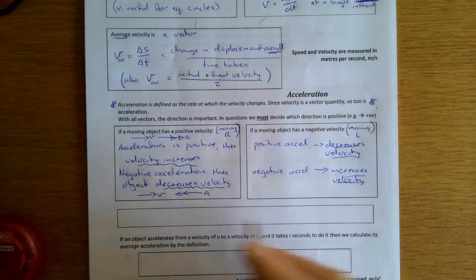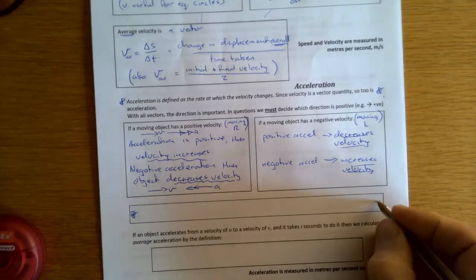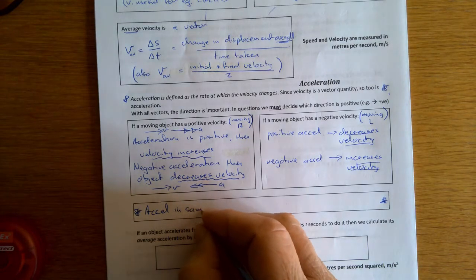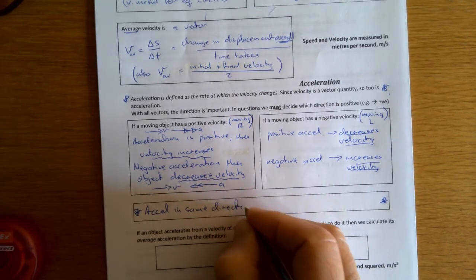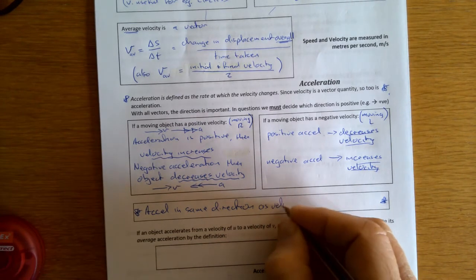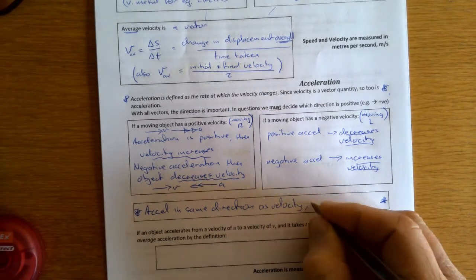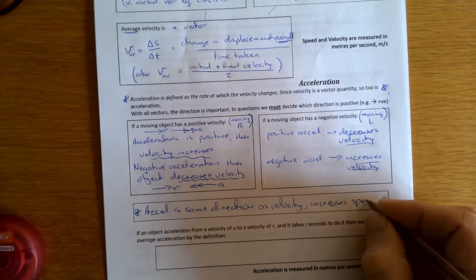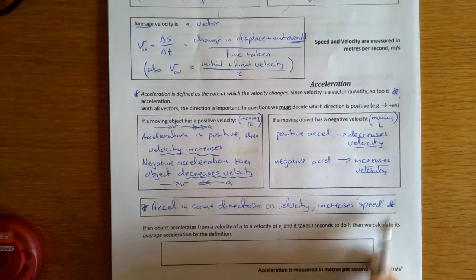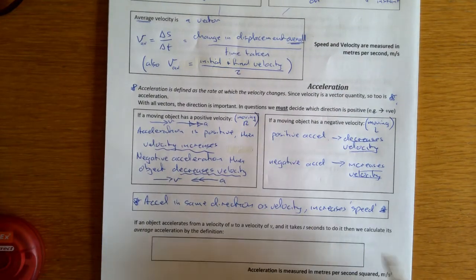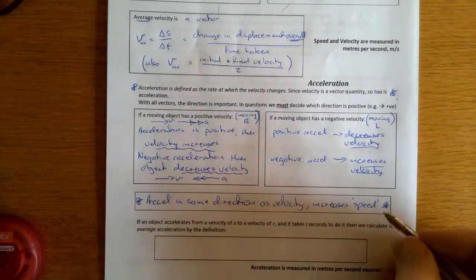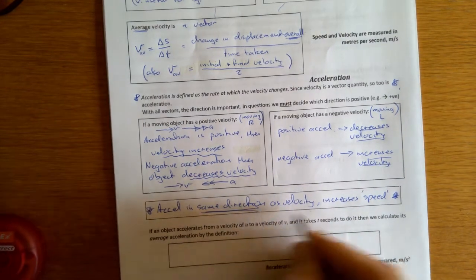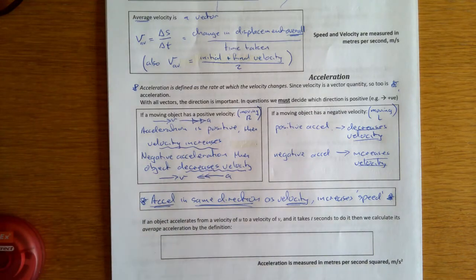Okay, so to sum all that up, probably the easiest way is to think of acceleration in the same direction as velocity increases the speed. I'm going to put speed there on purpose. Okay, so it's not going to change direction, it just makes it go faster. Keep it simple. Obviously, if it is opposite of that, then it does the opposite of that. Okay, so if it's in the same direction, velocity, acceleration, crucial little phrase there, I think.